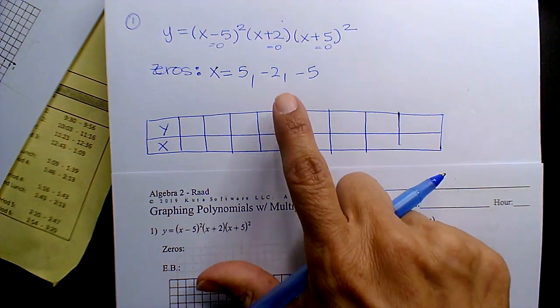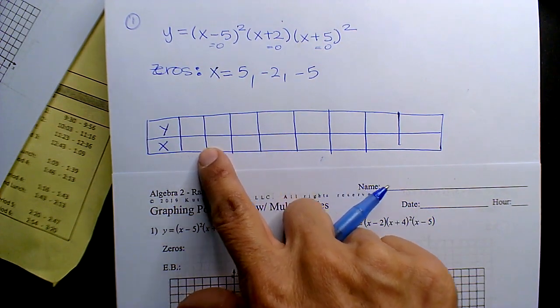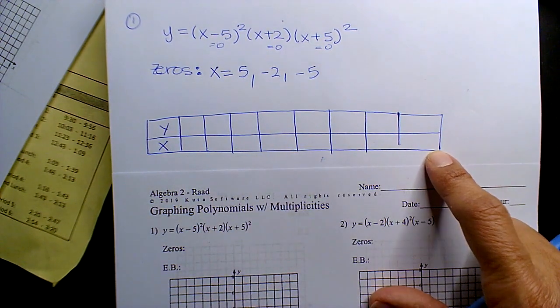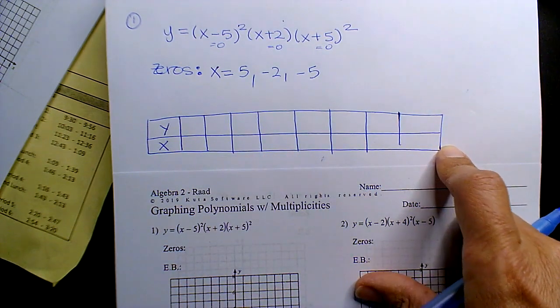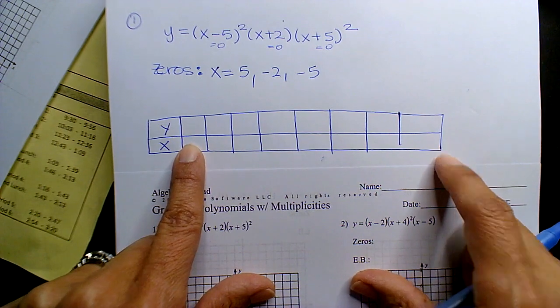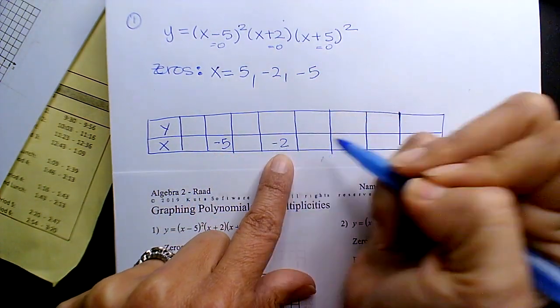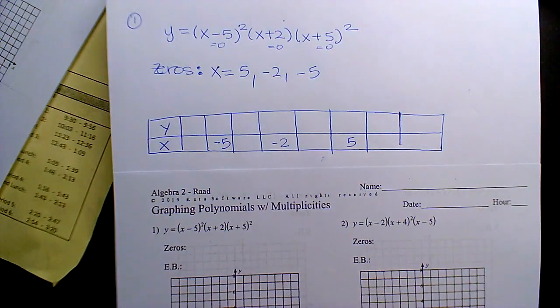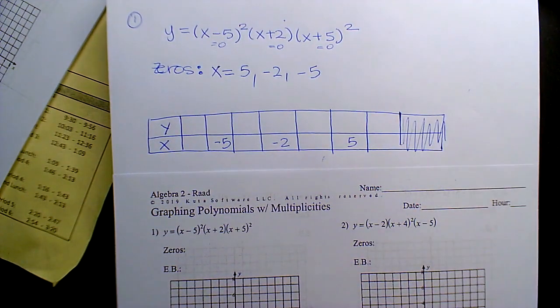Okay, now you need to go from smallest negative to most positive, right? Because this kind of represents the x-axis, right? So leave it open. Negative 5, negative 2, positive 5, right? I have an extra one here that you guys don't have to use, okay?